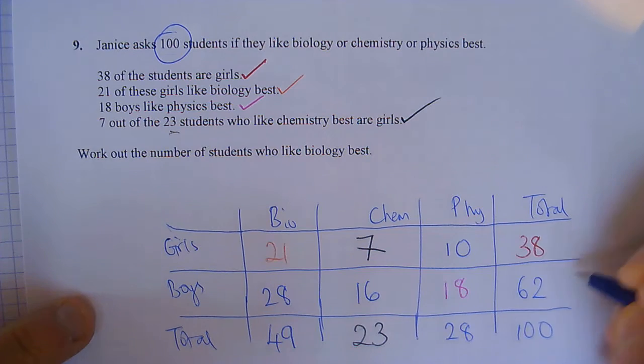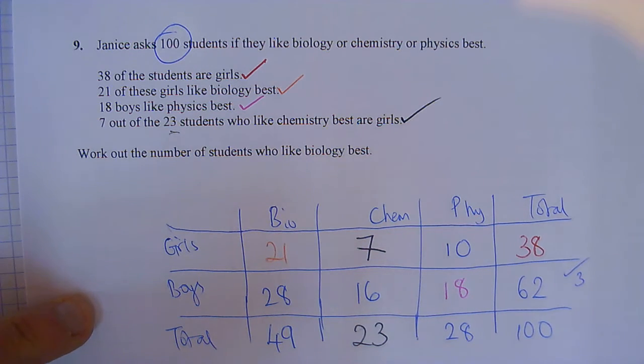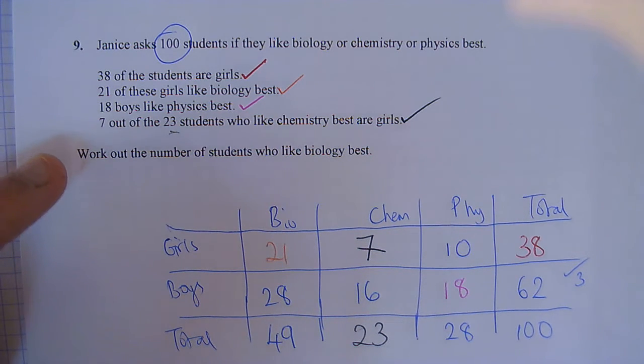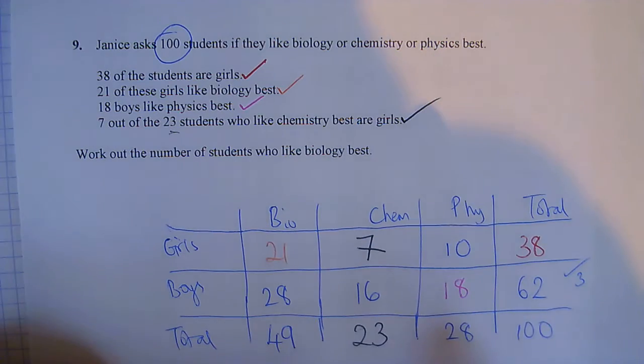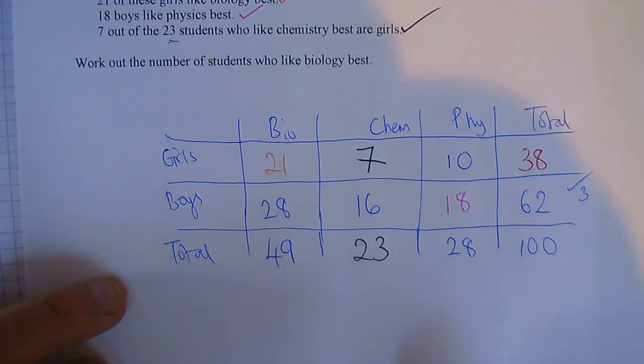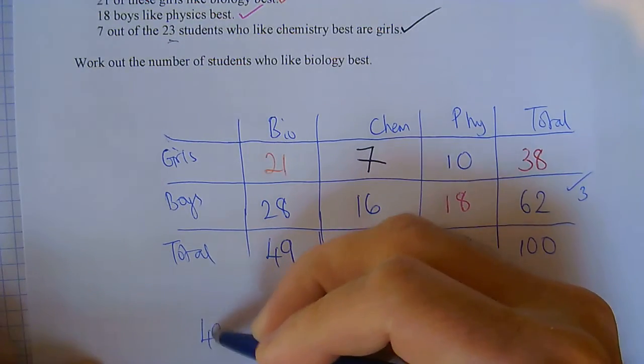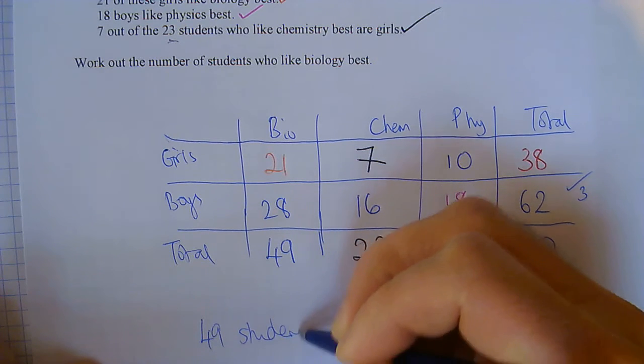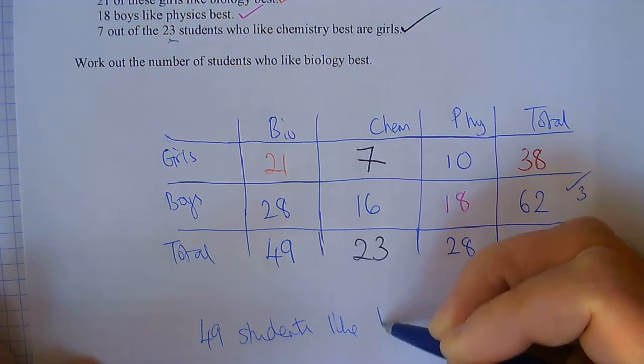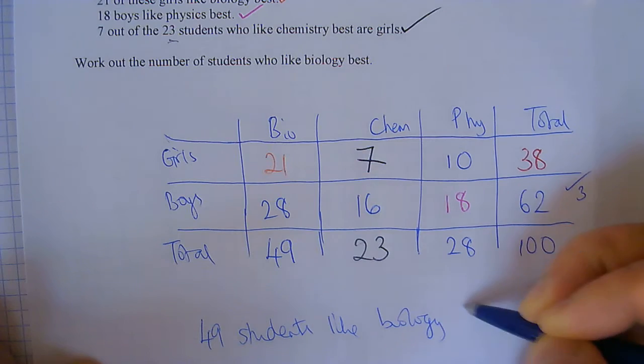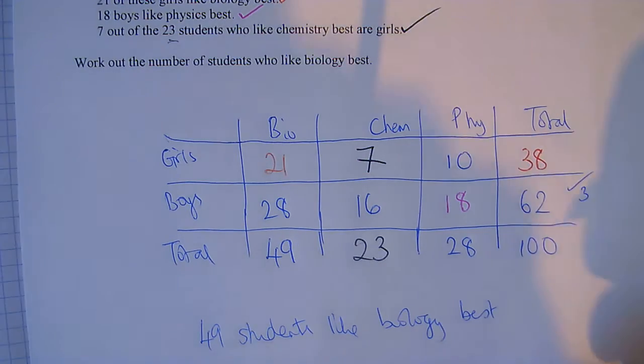Now that's going to get me 3 marks for what we've done, but I've got to work out the number of students who like biology best, so my answer I've got to make sure I write, and I'm probably going to need a sentence there. So 49 students like biology best. So this would be towards the end, probably on the non-calculator paper, worth 4 marks, quite straightforward.